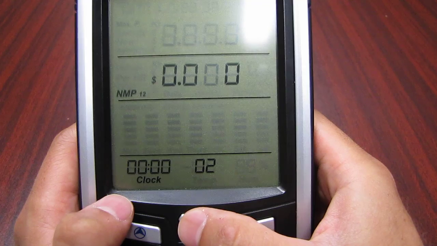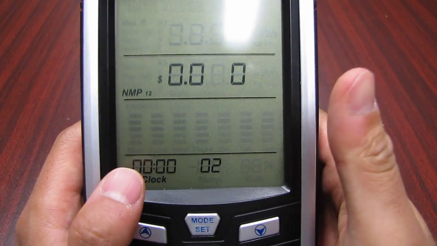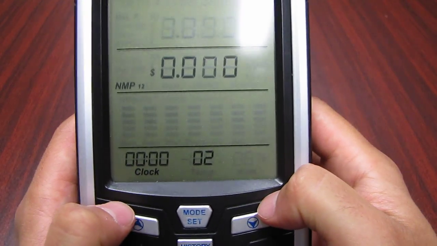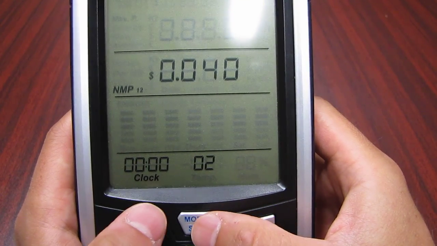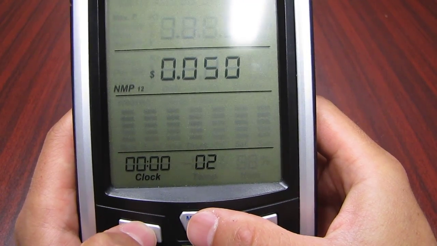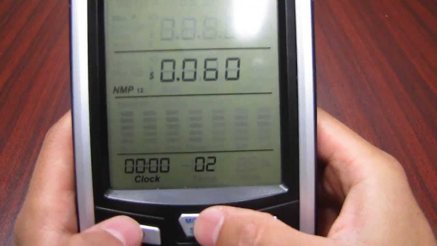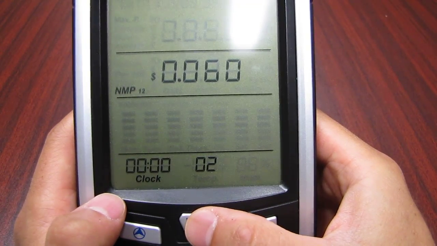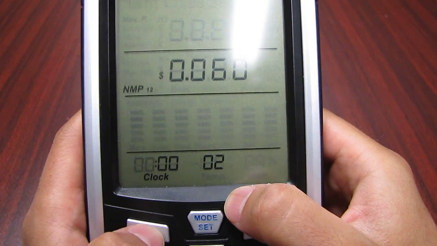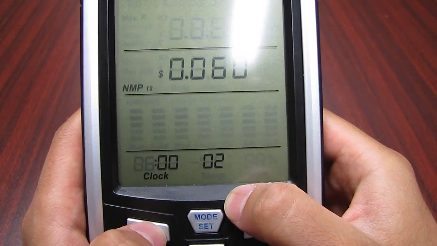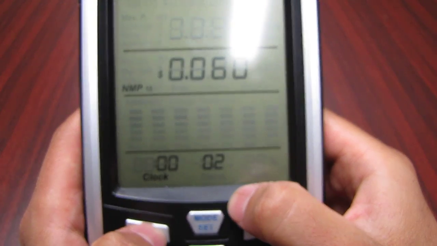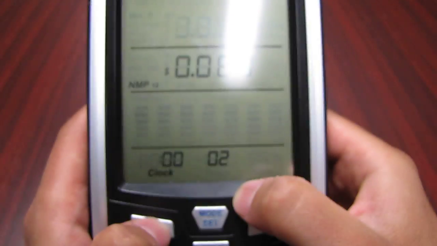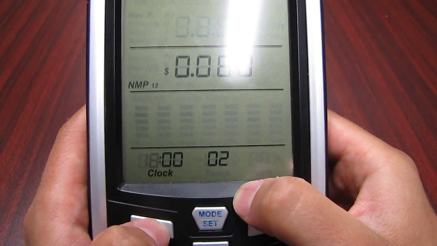We'll say that tariff 2 is maybe a little bit lower in price. So it's going to be 6 cents. We're going to bring it up to 6 cents. So there you go, confirm that with mode set, confirm again. And now we can set the clock. We said that our first tariff started at 7 in the morning. Now our second tariff, we're going to make it start at 5 in the evening, let's say.